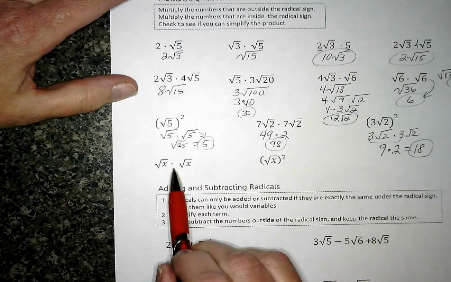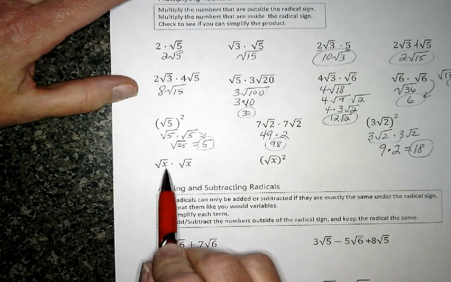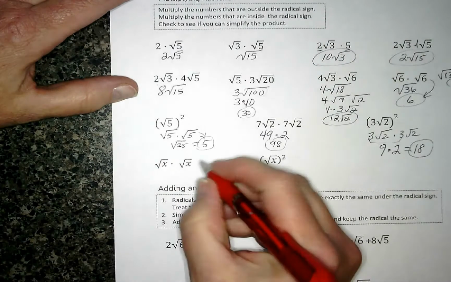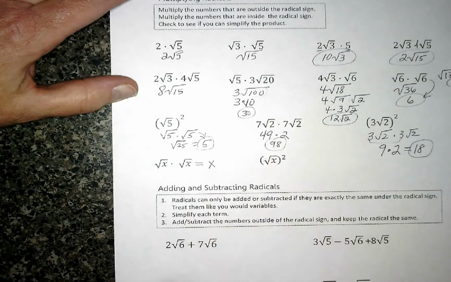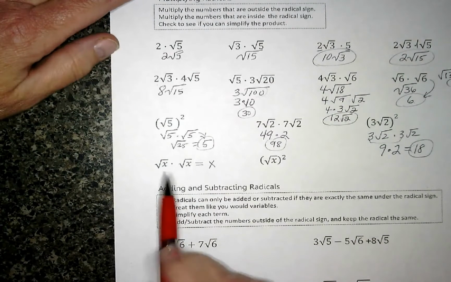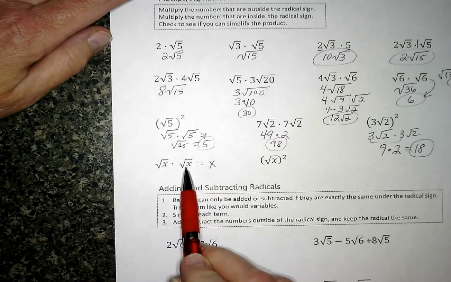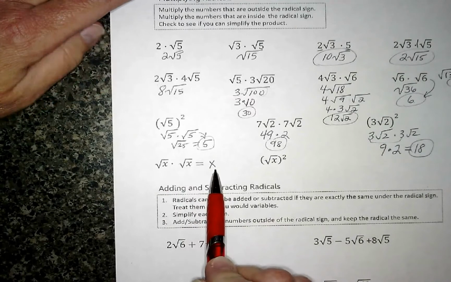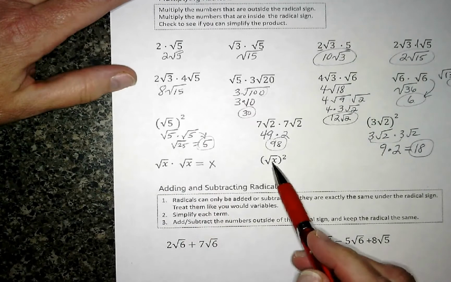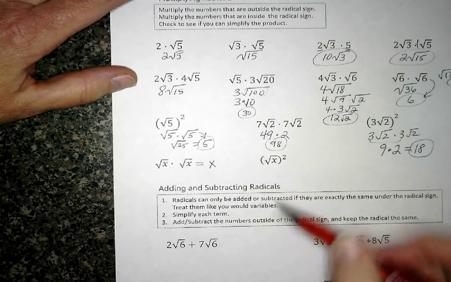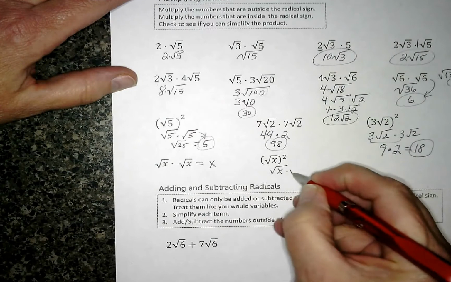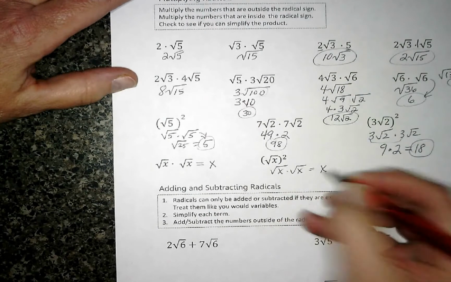So here's kind of the summary of this also. Square root of x times square root of x is always going to be just an x. So if I replace the x with the number, square root of 99 times square root of 99 is 99. Here is the exponent form of this. Square root of x times square root of x is, again, going to be x.